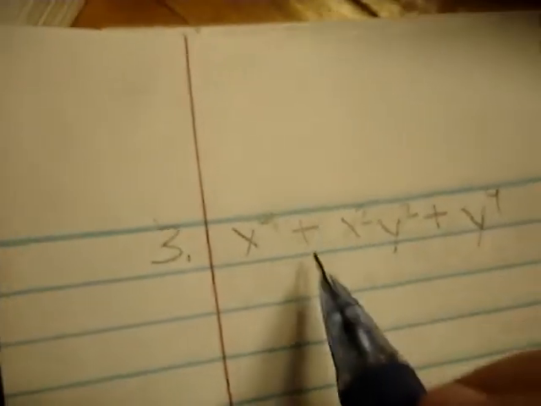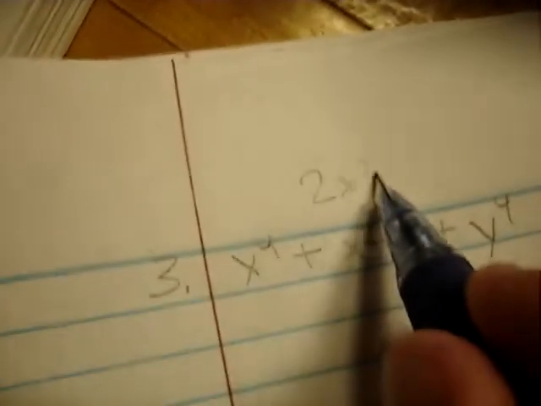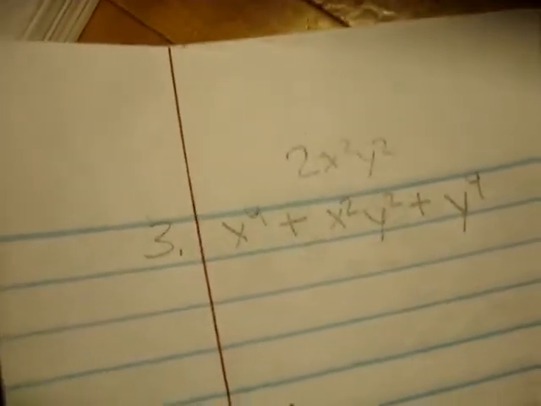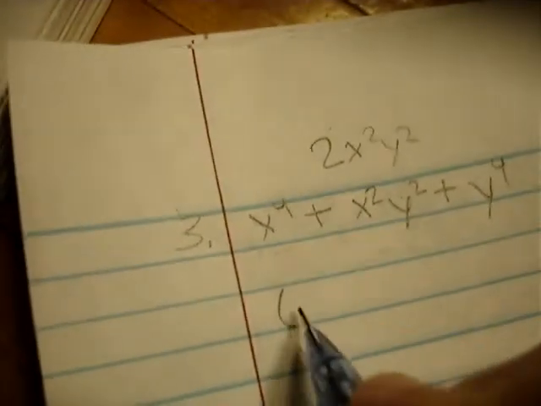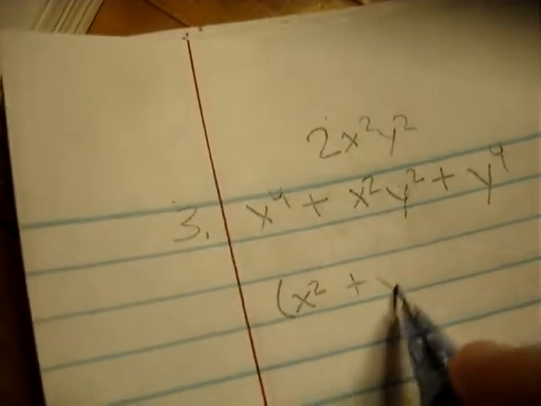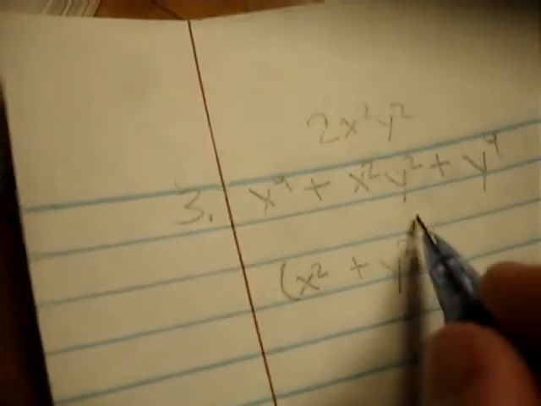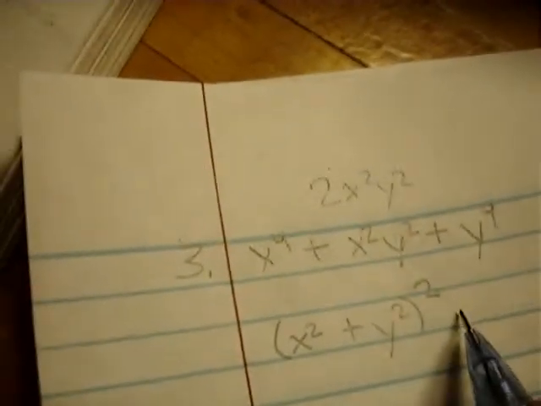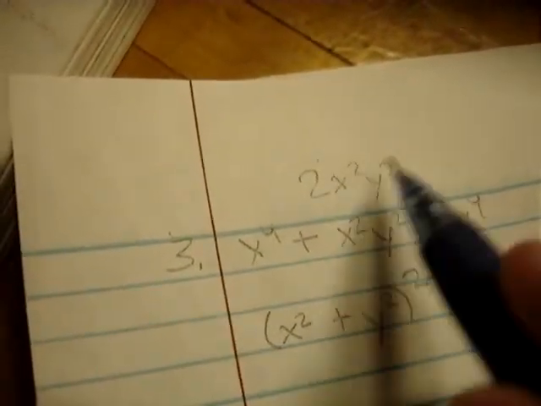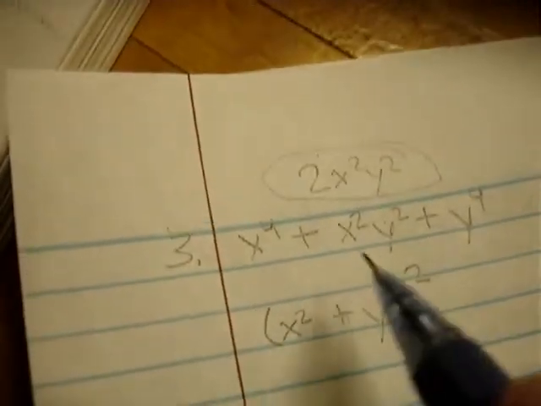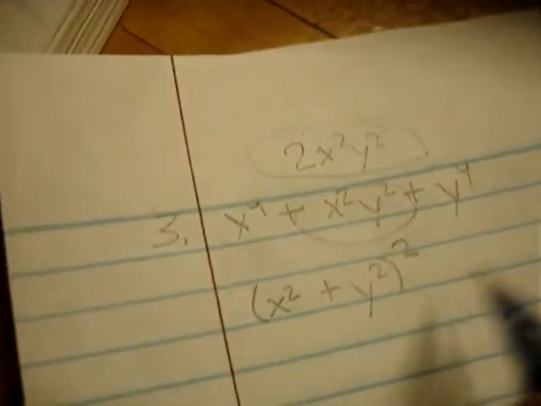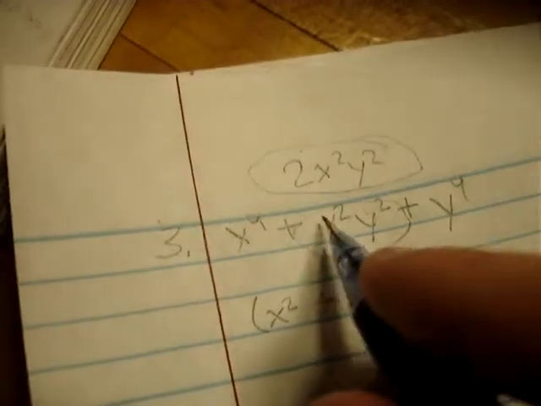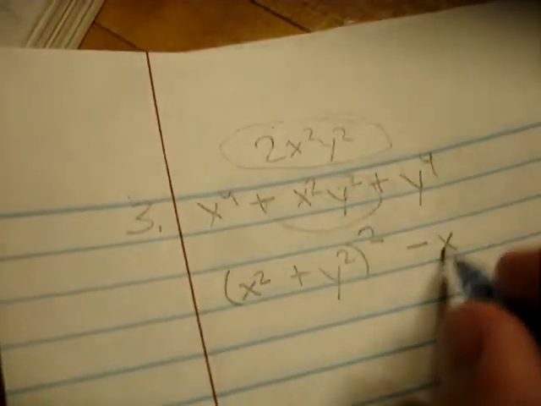If it were a perfect square, it would be 2 times the roots of either side. So let's write it as if we had factored a perfect square, just like that, squared. And then let's take away what we've said it has in it. We've said it has this in the middle, but it really just has this in the middle. So let's take away 1 x squared y squared.